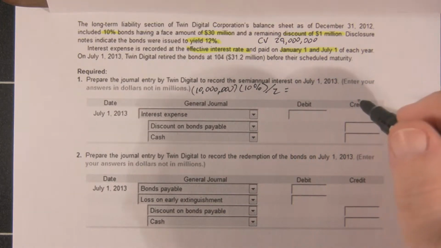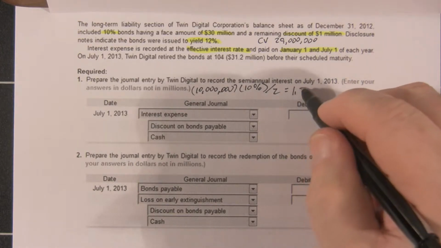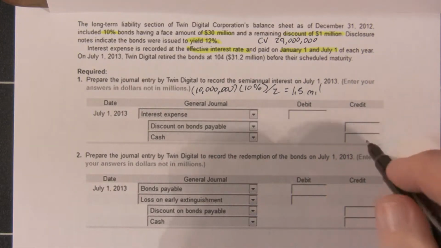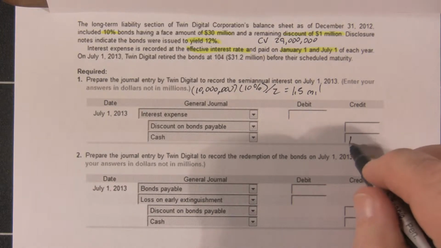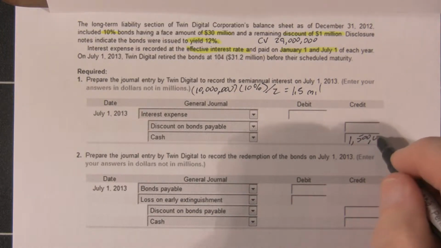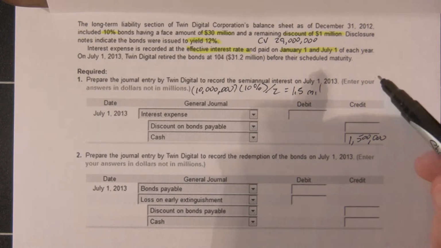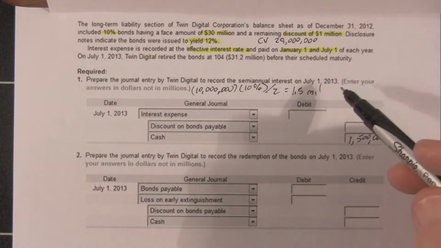So 10% of 30 million is 3 million, and half of that is 1.5 mil. So the cash that's going to go out is 1,500,000.